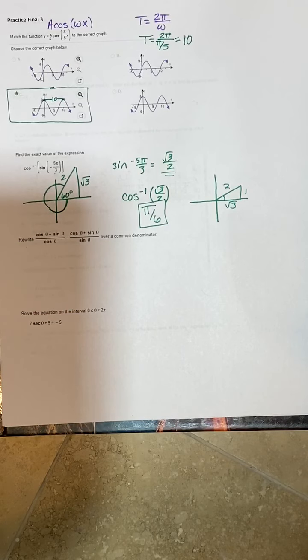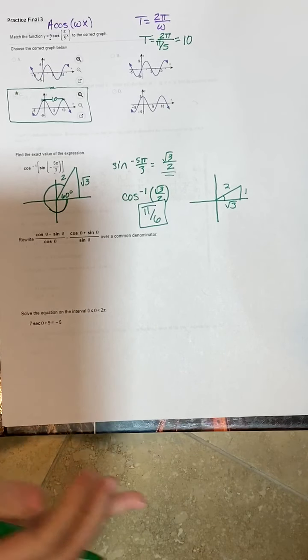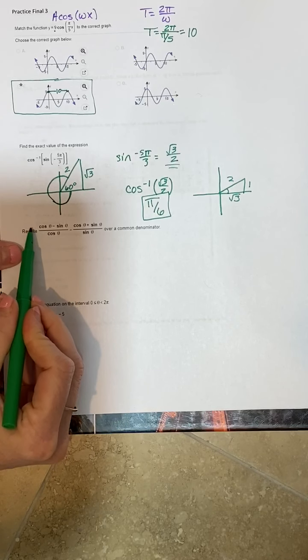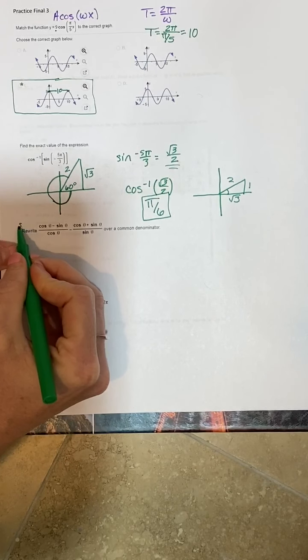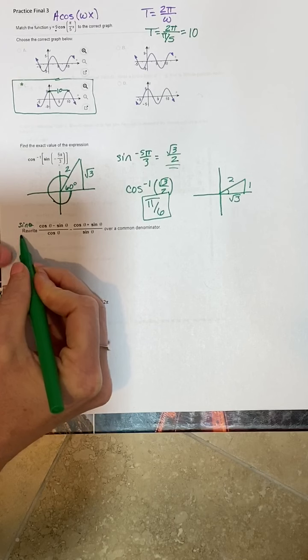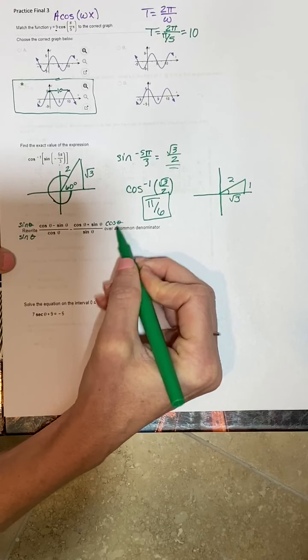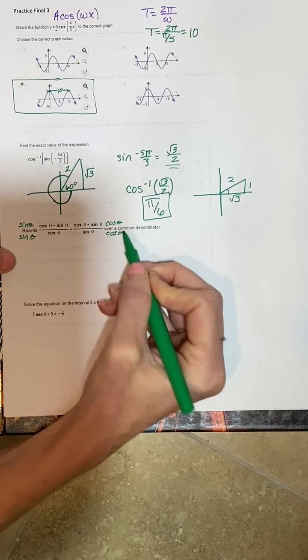Okay, here's another identity. They love this common denominator stuff. What we're going to do is multiply this side by sine of theta over sine of theta, and this side by cosine of theta over cosine of theta.